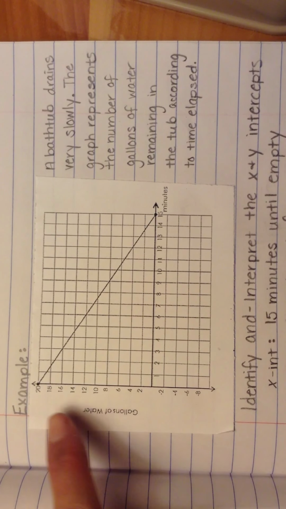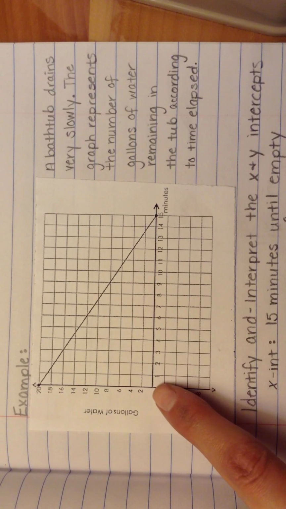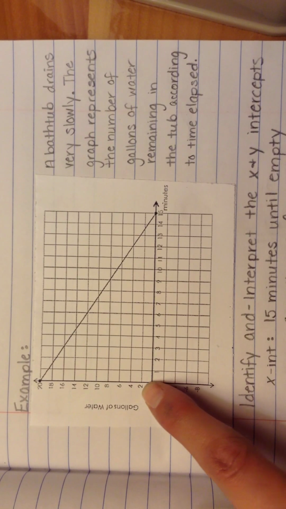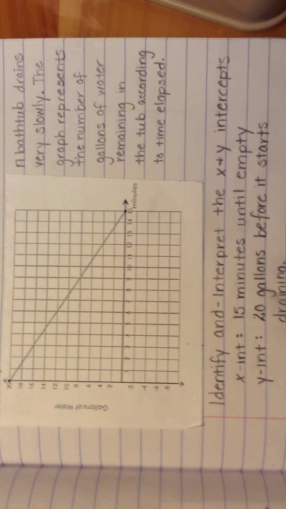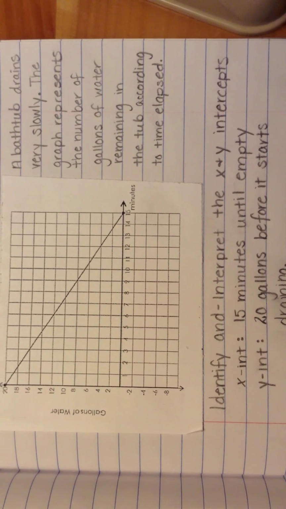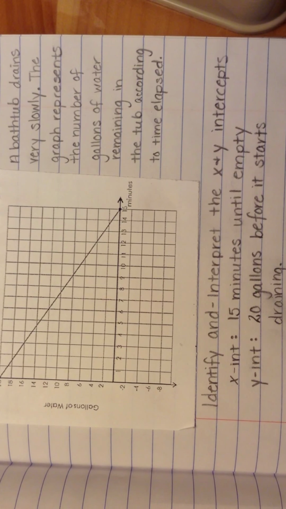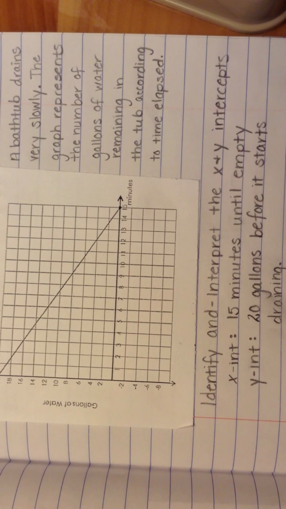The y-intercept, on the other hand, is a 0 for minutes. So that means no time has gone by here, and we have 20 gallons. And so our y-intercept, just like the day before, is our starting point. We're starting with 20 gallons before it starts draining. So our starting amount in the tub is 20 gallons.